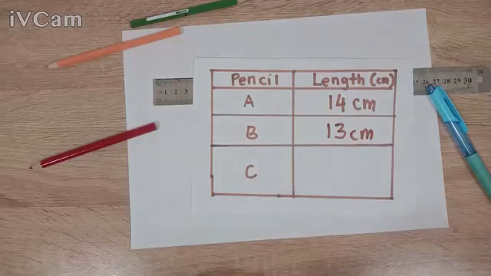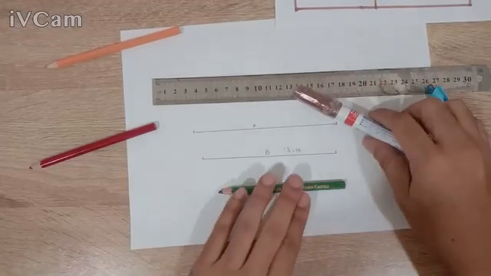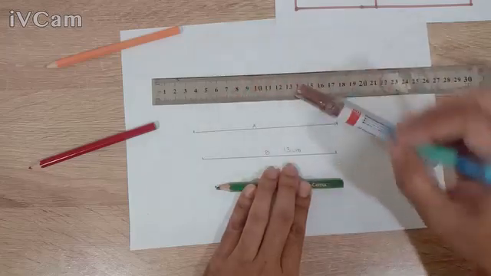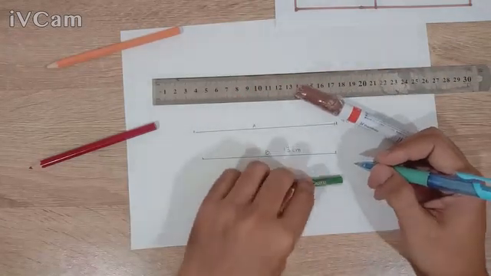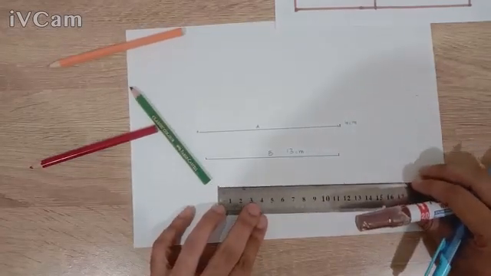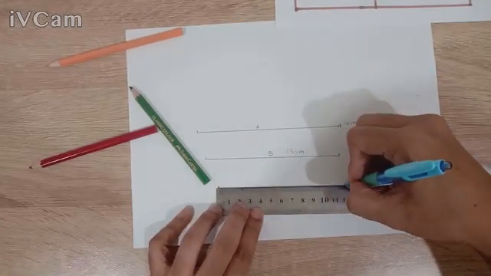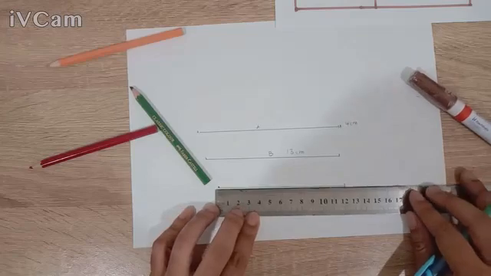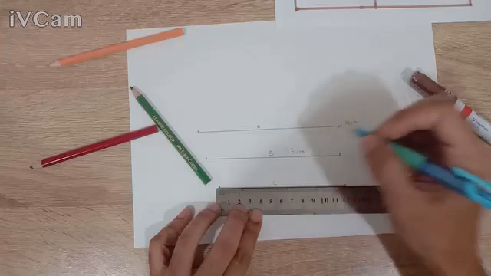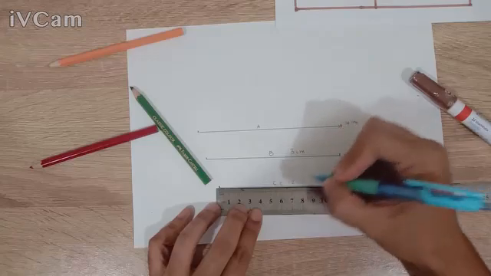13 centimeter. And the last one, pencil C. This is pencil C. Okay, mark the first tip and the end of the pencil. Alright, then make a straight line and measure it. This is pencil C, and the length is 12 centimeter.